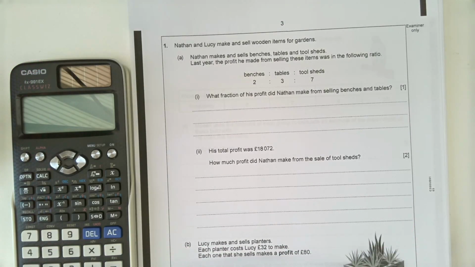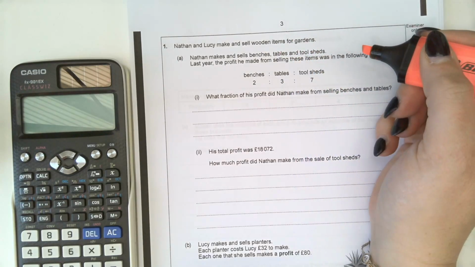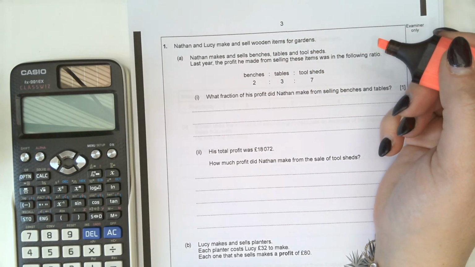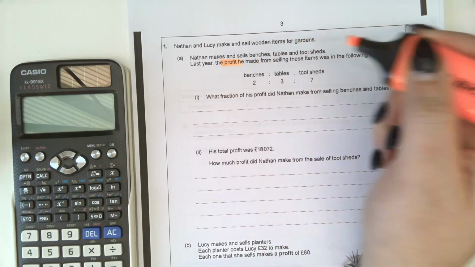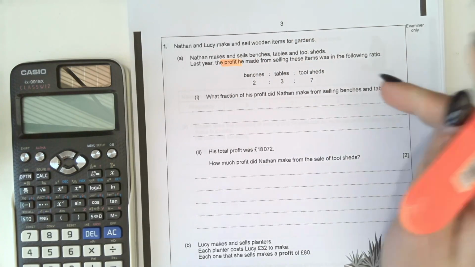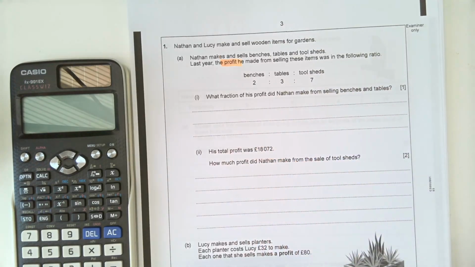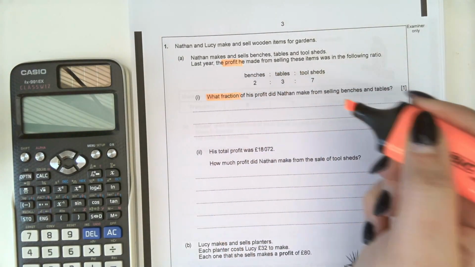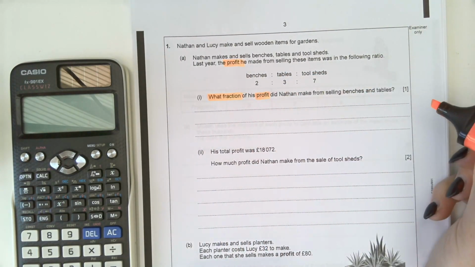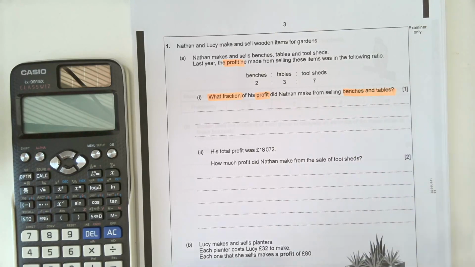Question 1. Nathan and Lucy make and sell wooden items for gardens. Part A. Nathan makes and sells benches, tables and tool sheds. Last year, the profit he made from selling these items was in the following ratio. So benches to tables to tool sheds, 2 to 3 to 7. What fraction of his profit did Nathan make from selling benches and tables?